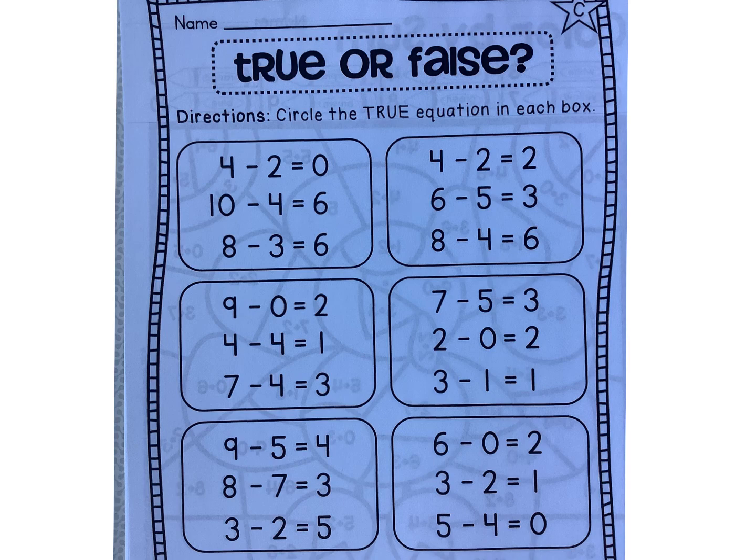Boys and girls, so today in each box we're going to find the true equation. So we have to look at all three of these math problems and decide which ones are true and which ones are false. So let's take a look in this first box.